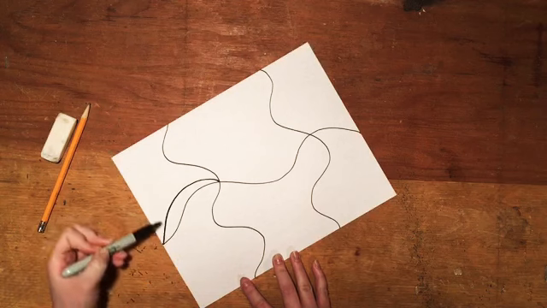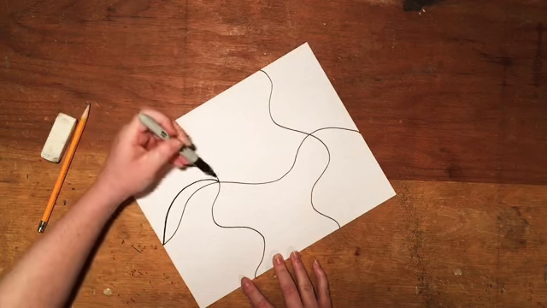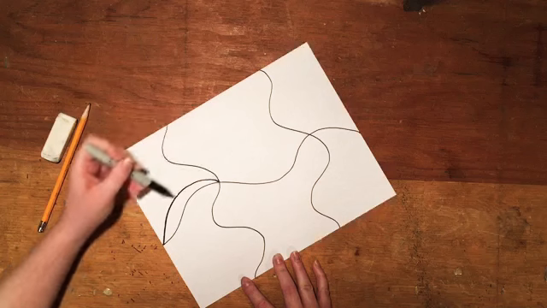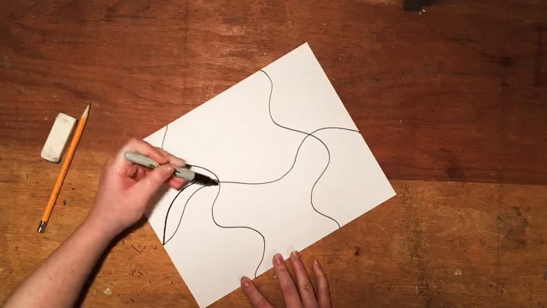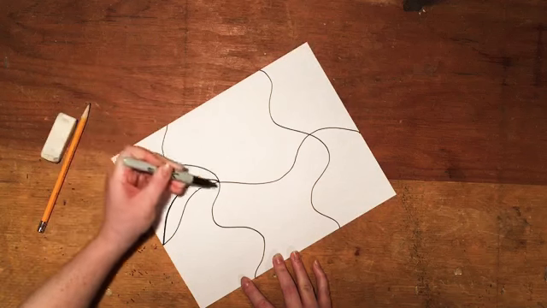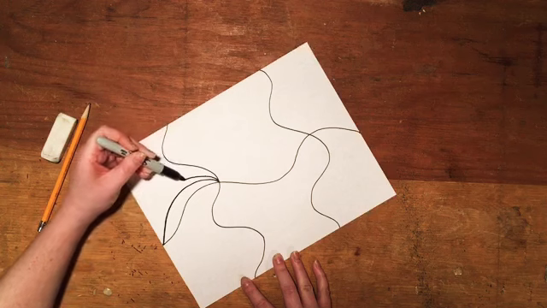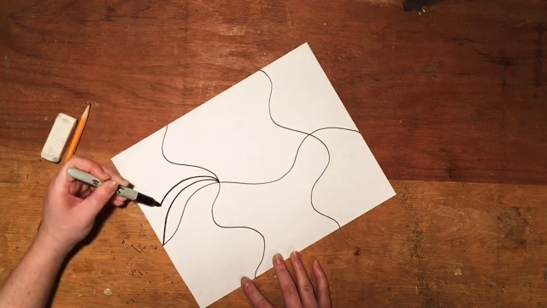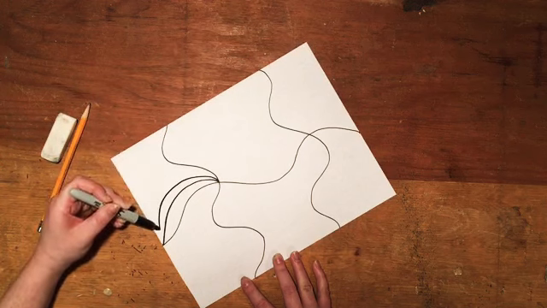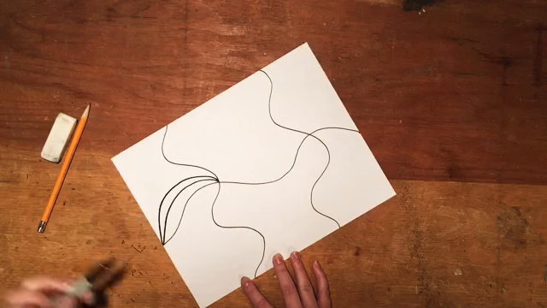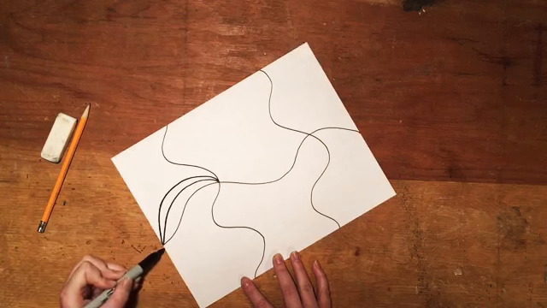For my next line, as I go up, I'm going to start at this point where my new line connects with my divided paper line. So at this point, I'm going to start my marker there and draw another curved arc line, following that first line drawn all the way down to this intersection.